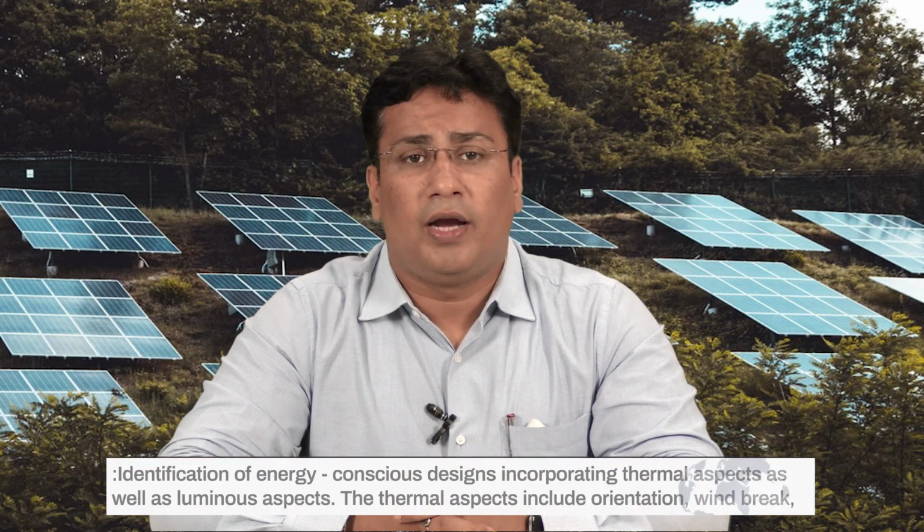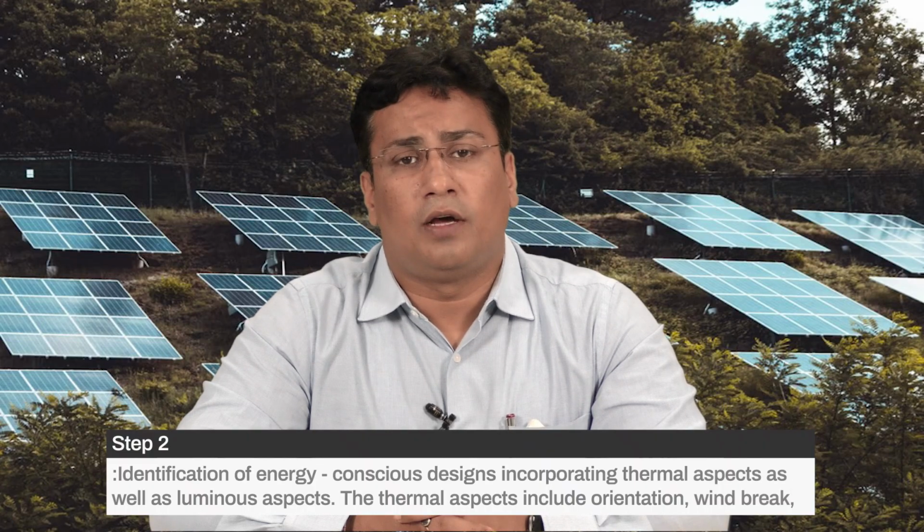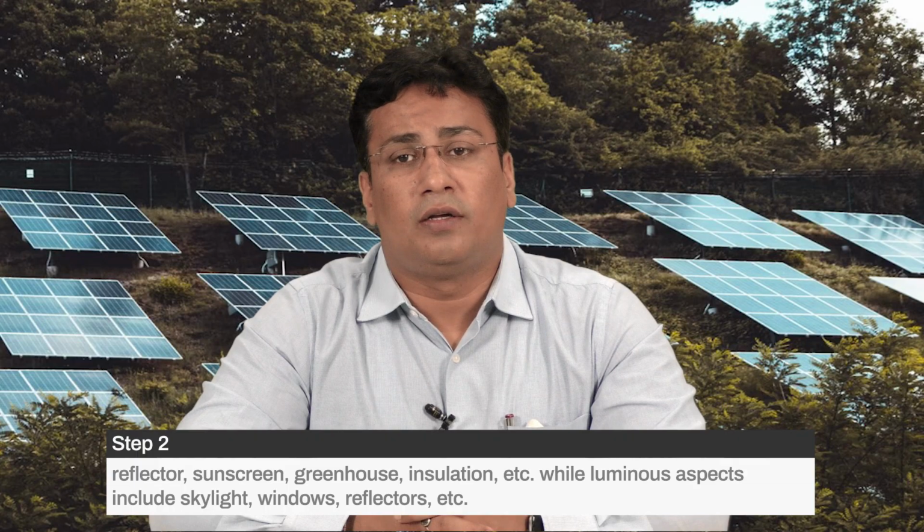Step 2, identification of energy design incorporating thermal aspects as well as luminous aspects. The thermal aspects include orientation, windbreak, reflector, sunscreen, greenhouse, insulation and so on.